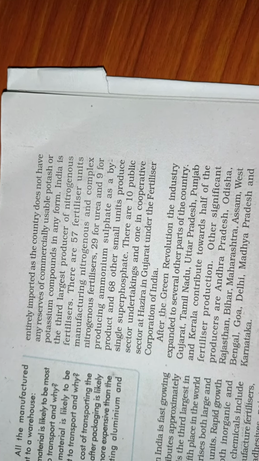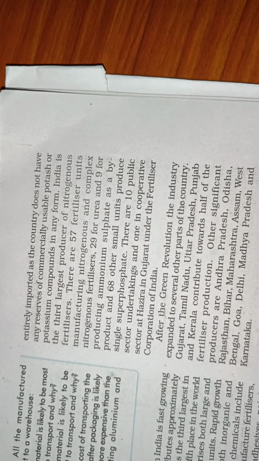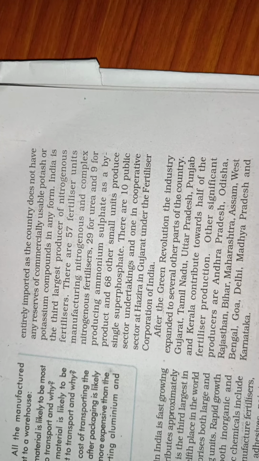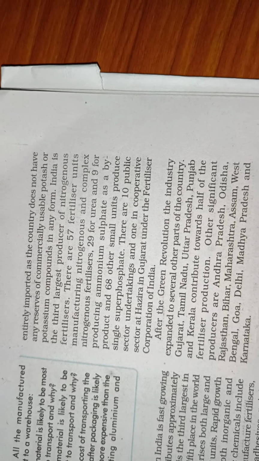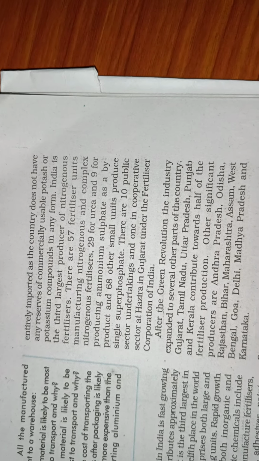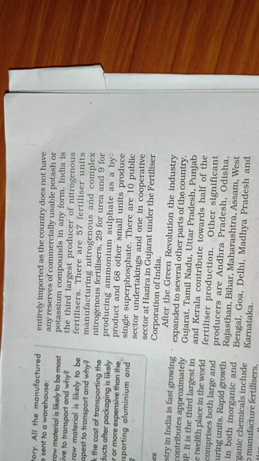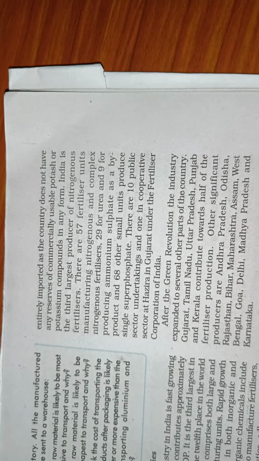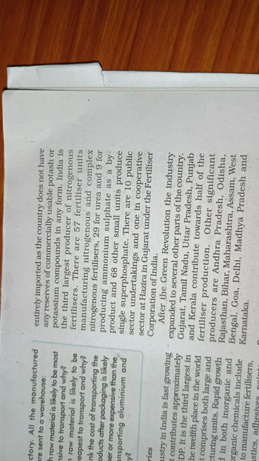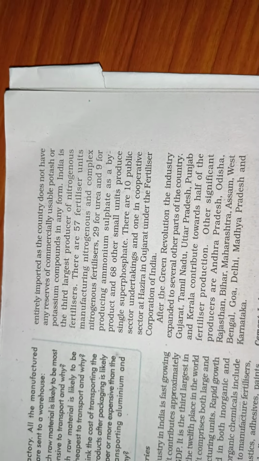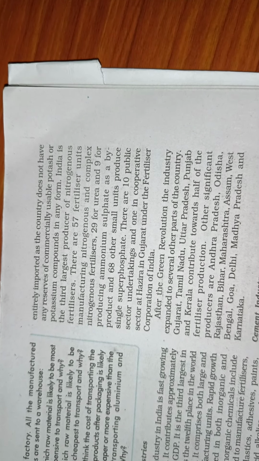imported, as the country does not have reserves of commercially usable potash and potassium components. India is the third largest producer of nitrogenous fertilizer, that is very good. Then 57 fertilizer manufacturing units are set up in India, 29 for urea, 6 for producing ammonia, and the other 68 are just for super phosphate.